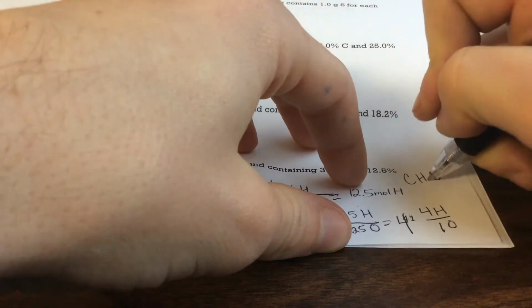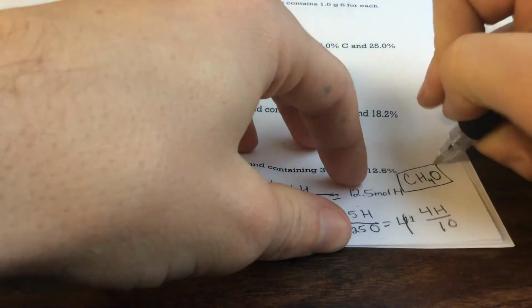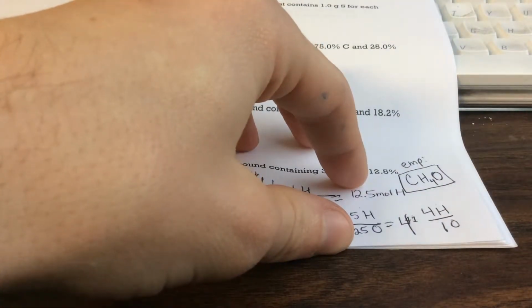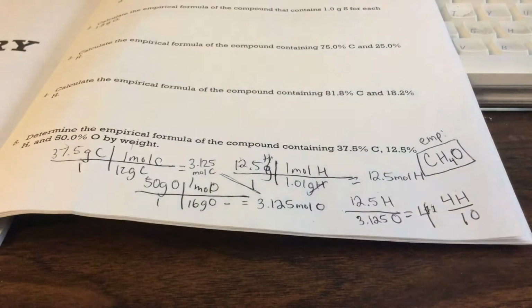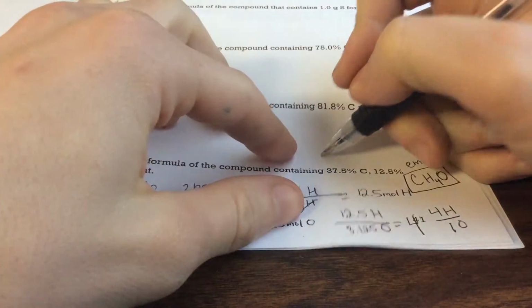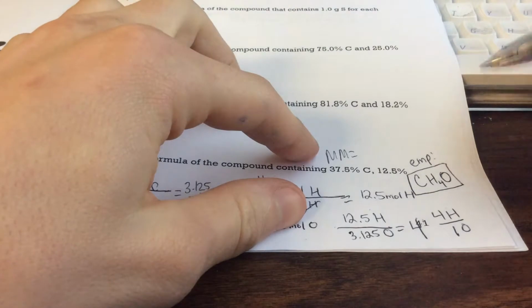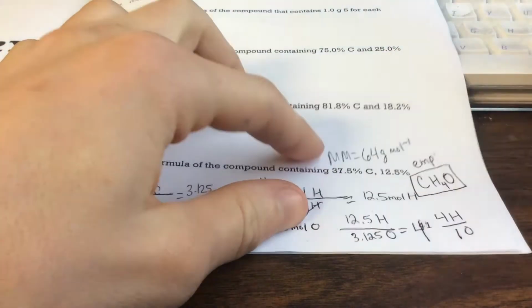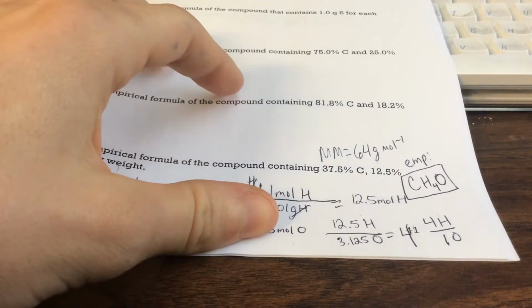So my empirical formula there is going to be CH4O. If the question then asks, hey, you have a molecular weight and the molecular mass is going to be 64 grams per mole, what's the molecular formula?